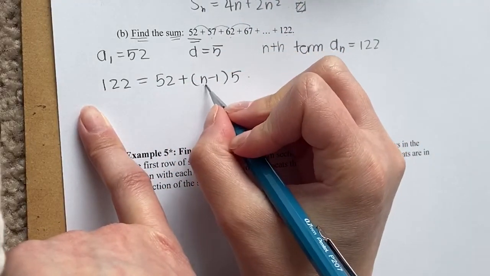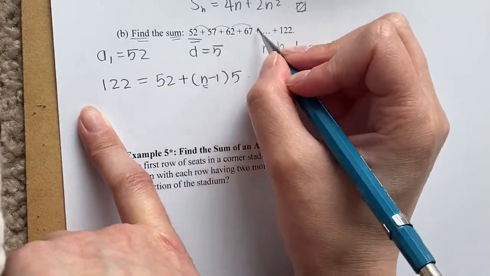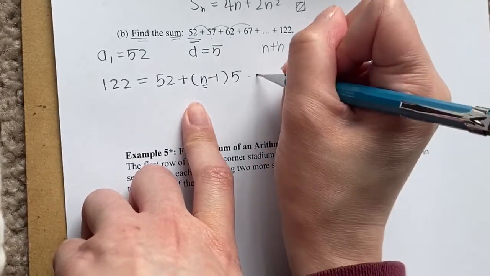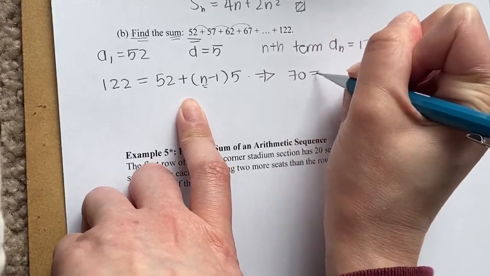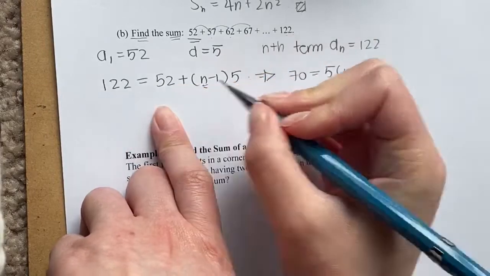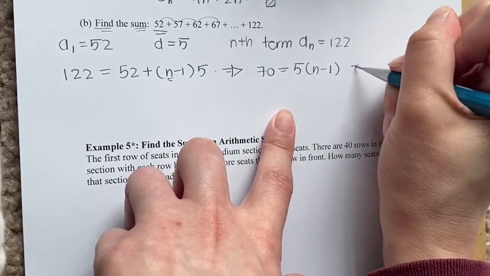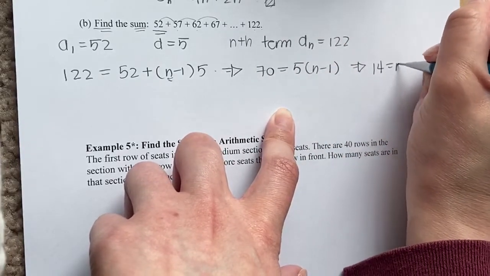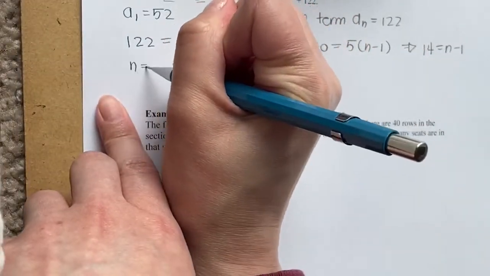If I find my n, I can find how many terms I have here adding. So I do this operation using basic algebra. I have that this is going to be 70 equals 5 times n minus 1, because I passed this one to the other side, nothing too scientific. From here, if I divide by 5 on both sides, I have that this is 14 equals n minus 1. I pass this one to the other side, having that n is 13.